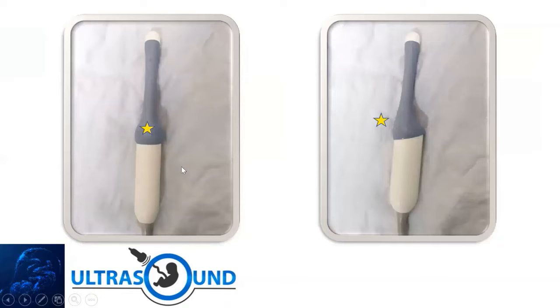So how about transvaginal scan? If you can see here, there is actually a small marking. All right, so that will be telling you this. You always have to remember where the marking is.